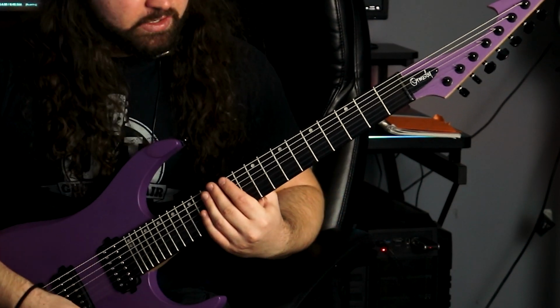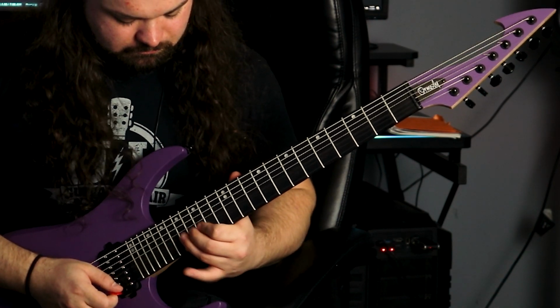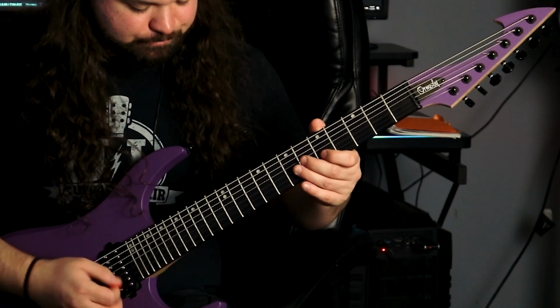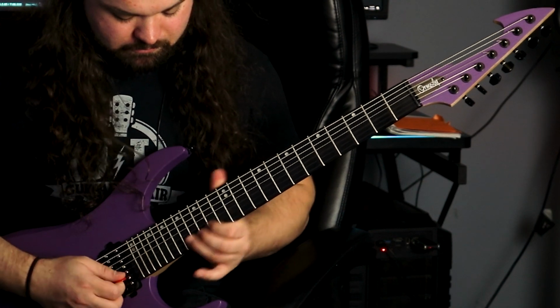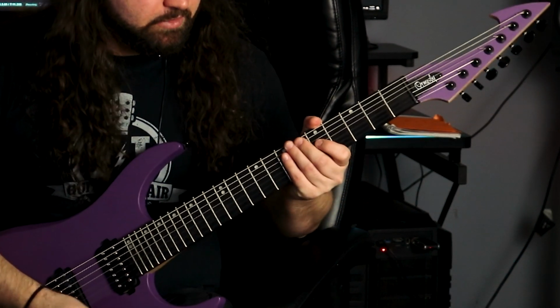Now let's add a couple more notes. All I've added was the 12th fret here. Just a little bit more tension. Let's add another note.